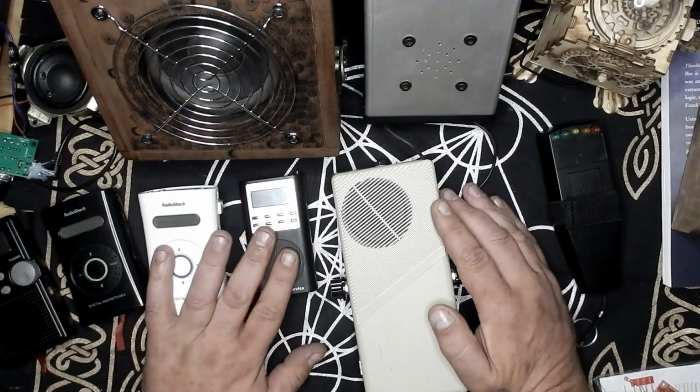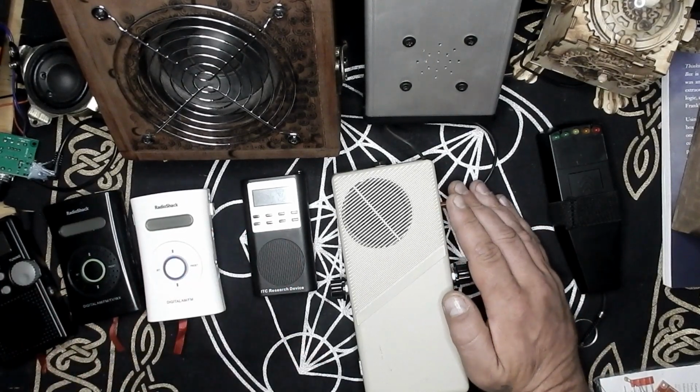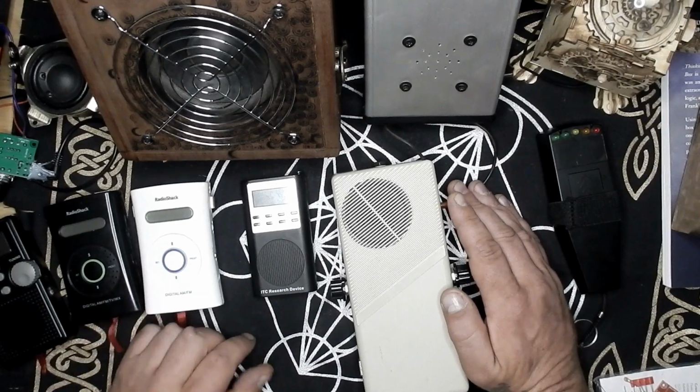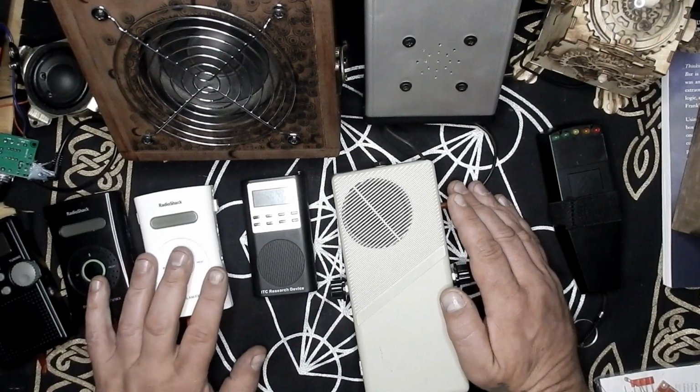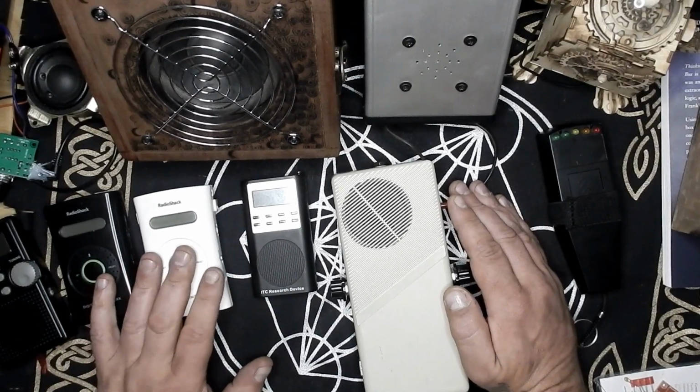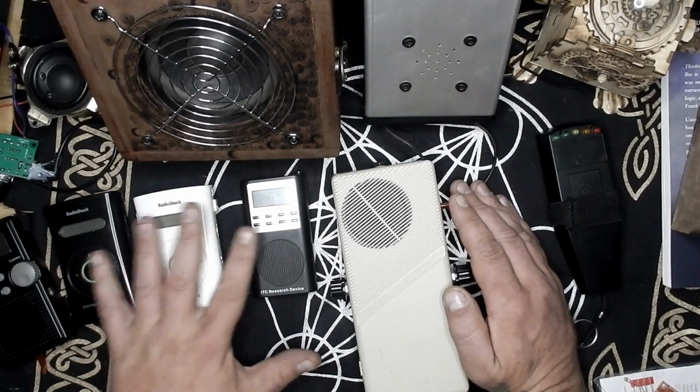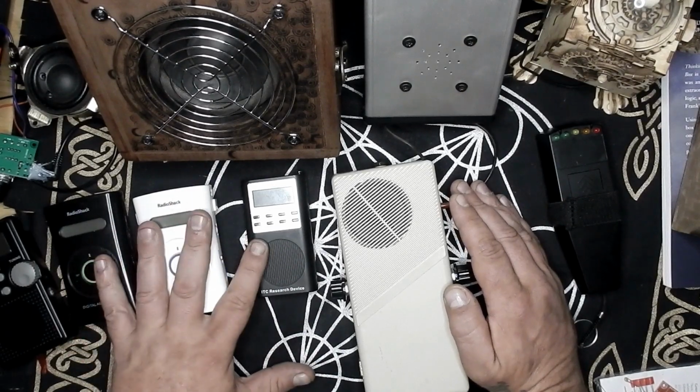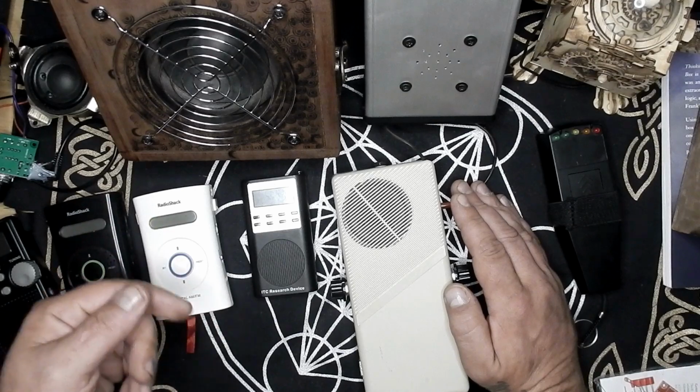There's other modified radios out there. There's Kobe COS radios that I've used in the past, and they have worked the same as the Radio Shacks, where you bypass the mute, open the channel up.